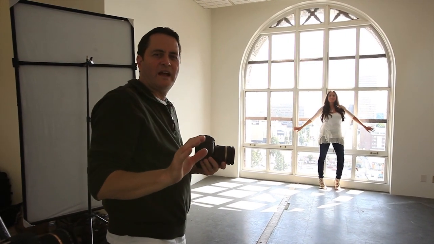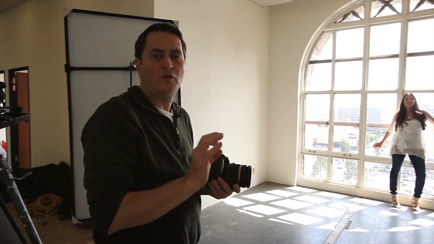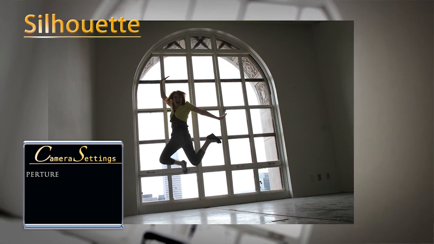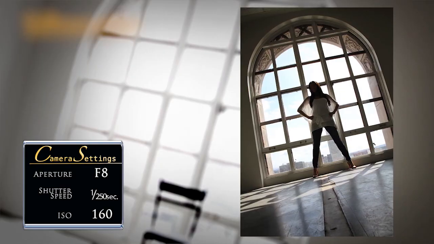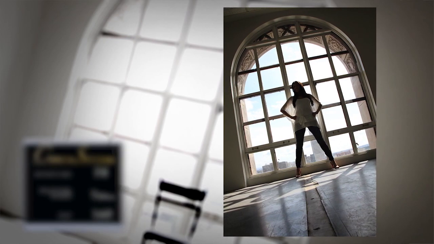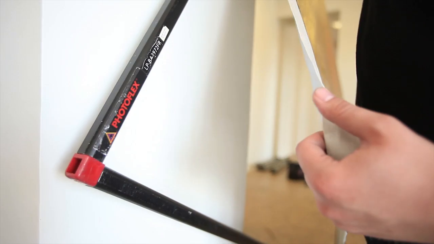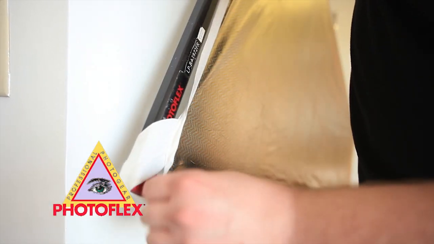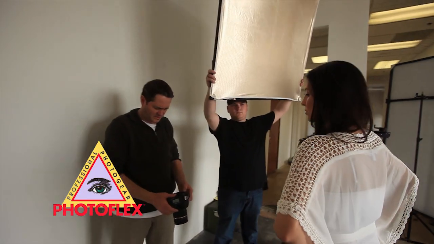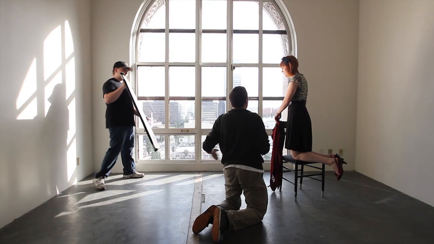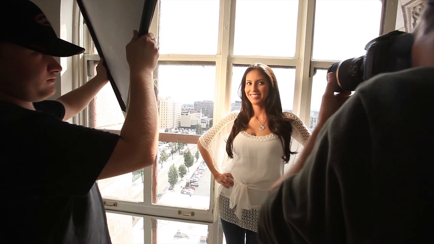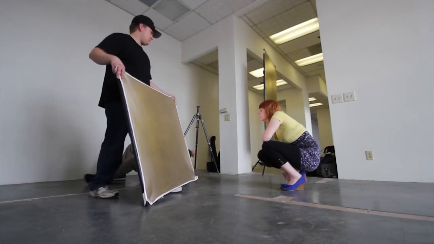The first setup we have here is to shoot a very strong silhouette. I'm really exposing for outside, so I'm at 1/250 of a second at f/8 at 160 ISO. I'm exposing for the light outside and I'm going to let her be in a strong silhouette. Using a gold-silver reflector on a light panel from PhotoFlex, we're going to reflect some light back into their faces and do some more images. I'm going to use a very strong direct reflector on Brooke, but feather it a little bit when we're shooting Adelaide so it doesn't blow away her skin tones.